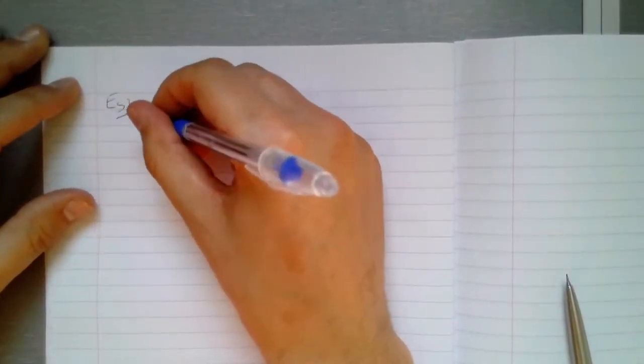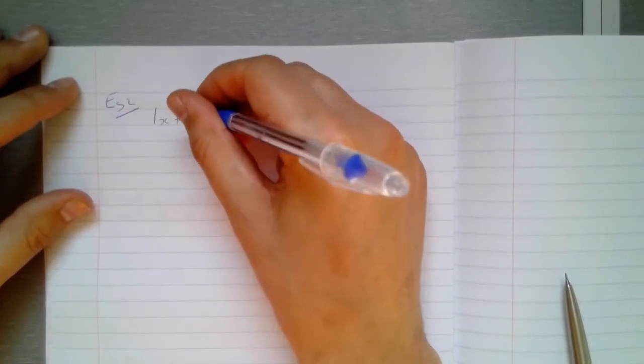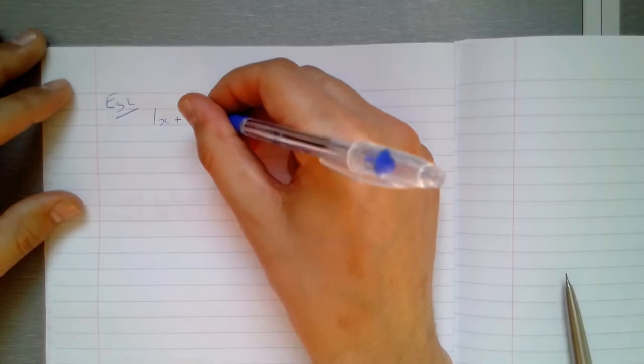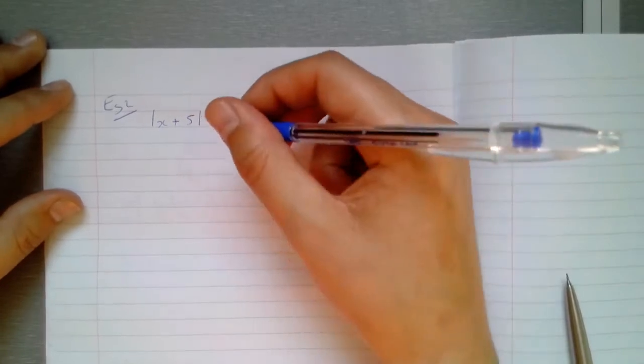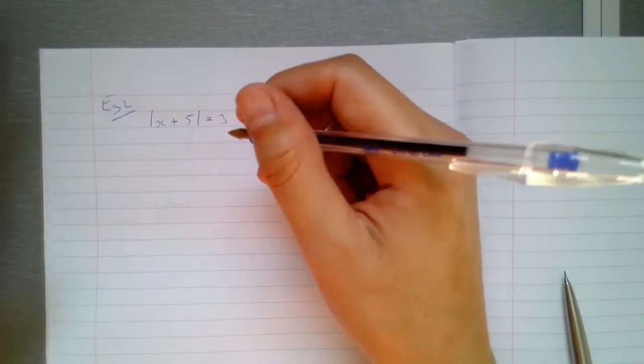So if I had instead Z plus 5 is equal to, let's say, 3. Z plus 5 is equal to 3. Why have I written an x? It should be a z.